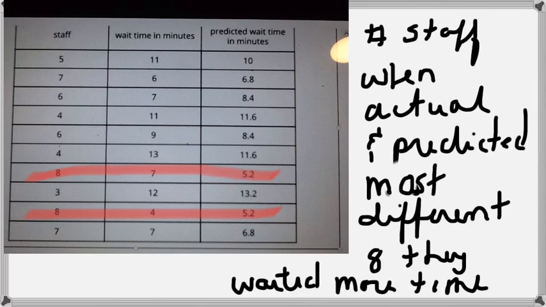On the next question, they're asking you how many staff when there was the biggest difference between the actual and the predicted wait time, and the answer is 8. And when there was 8, they predicted that you'd wait for 5.2 minutes, but you actually waited for 7 minutes.